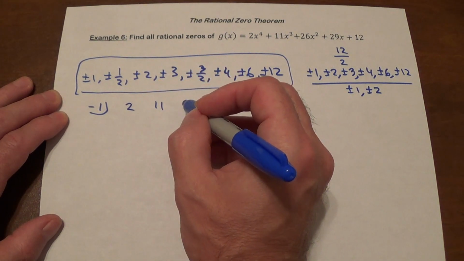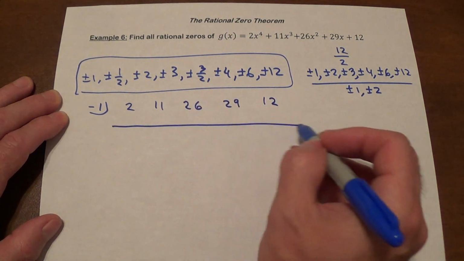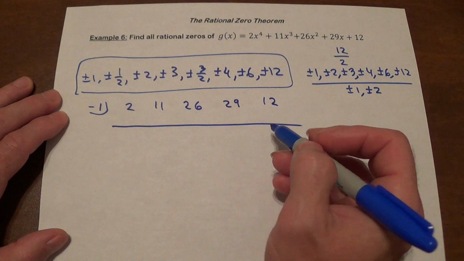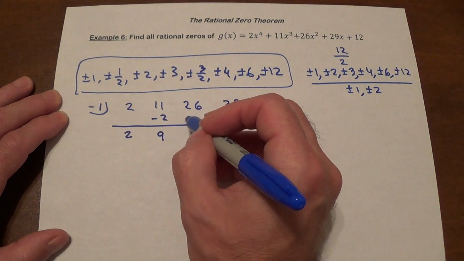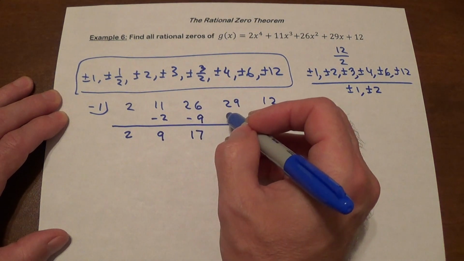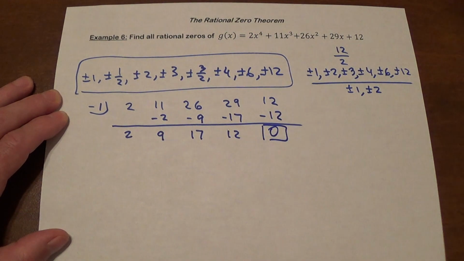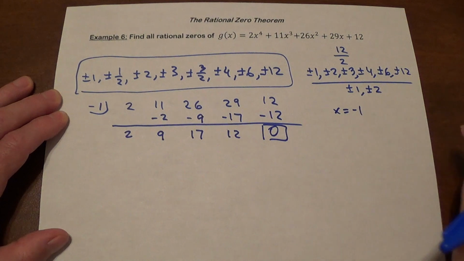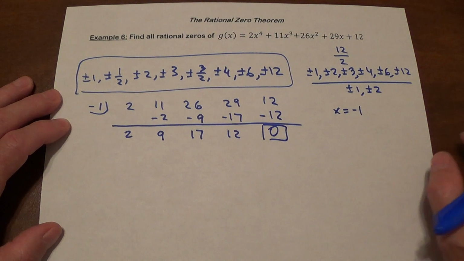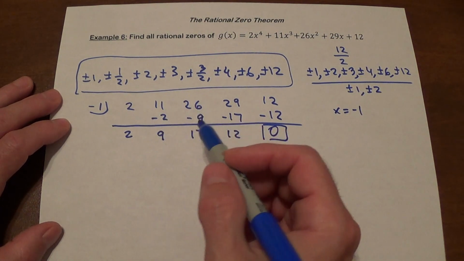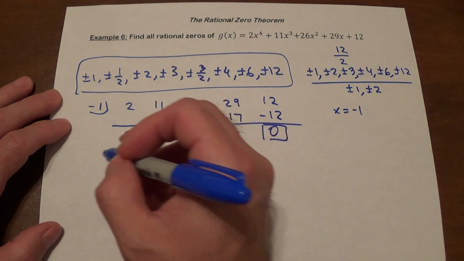Now, the challenge that we have here is that this is a 4th degree polynomial, which means we can have as many as 4 zeros, and I need to try it. So this is 2, that's negative 2, that's 9, it's negative 9, there is 17, negative 17, that's 12, negative 12, 0. Excellent. So x equals negative 1 is going to be one number. I don't have a lot of room here to play, so you can continue trying numbers. The only other rational number that's going to work from this list is going to be negative 3 halves.